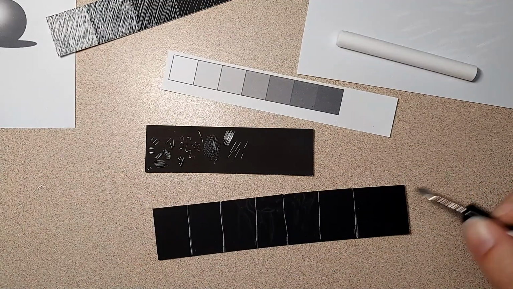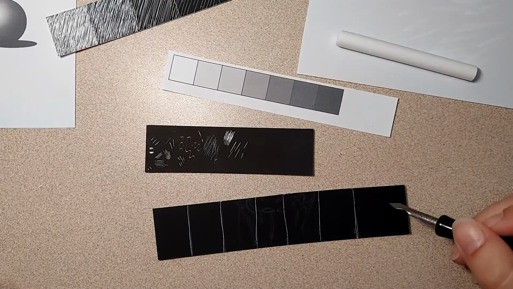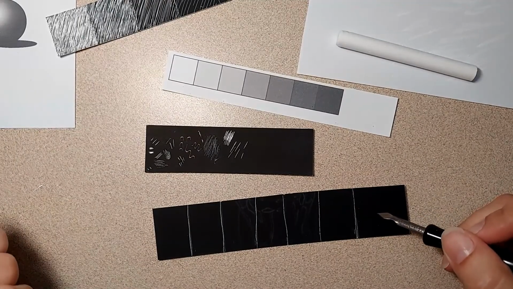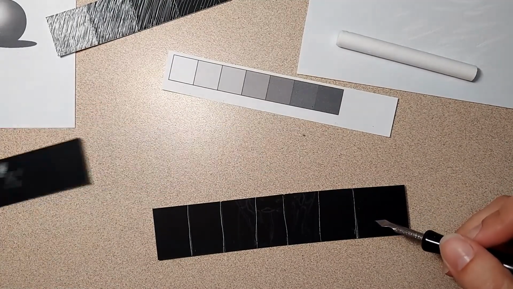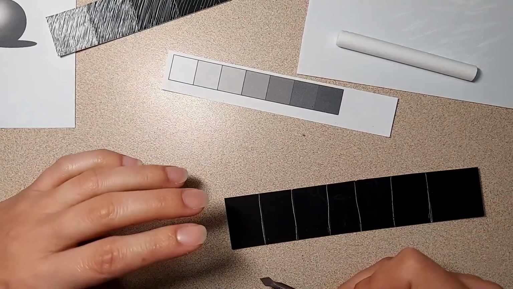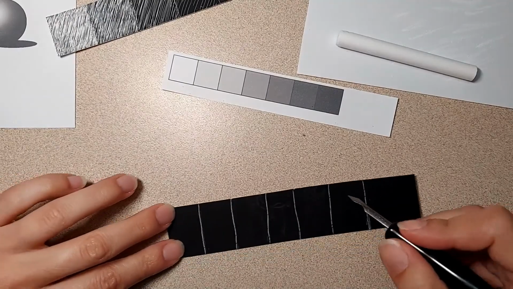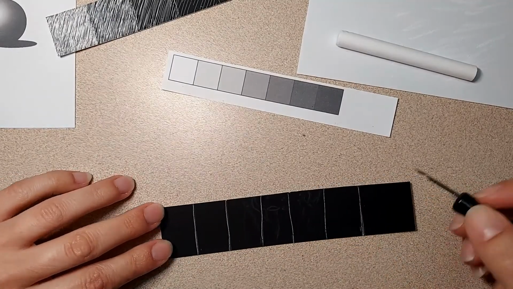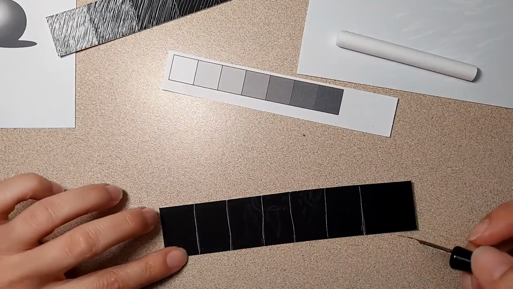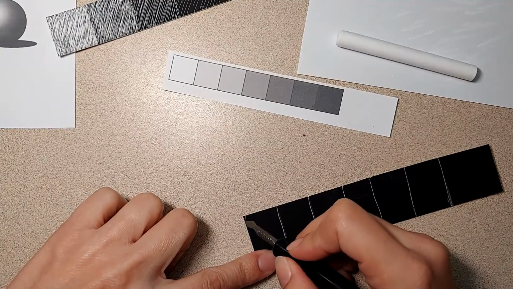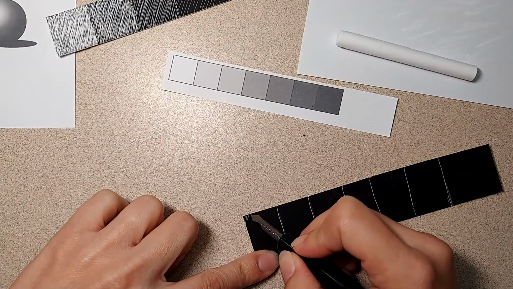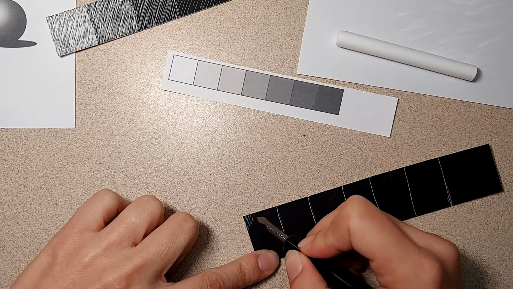All right, so since it's the largest block, I will just keep it black. That is my darkest value. I'm going to start with the lightest value down here. Really you can start either way, darkest to lightest, but I find it easier to just go ahead and start with the lightest.